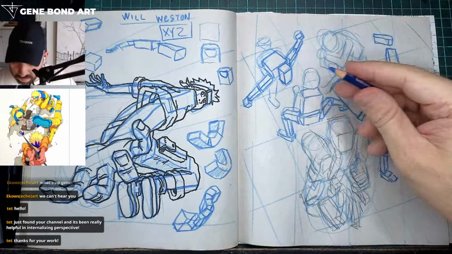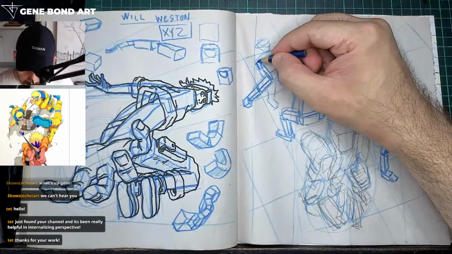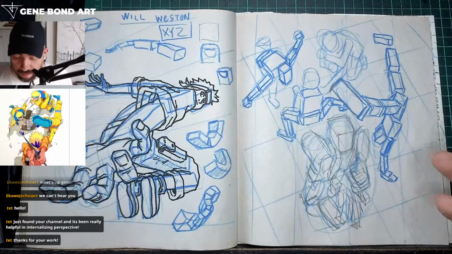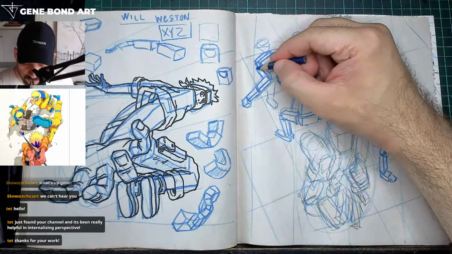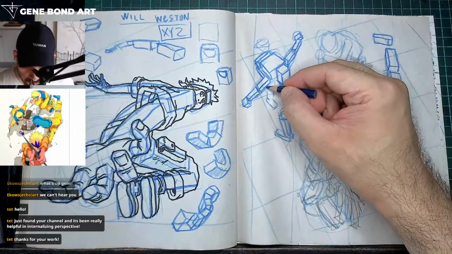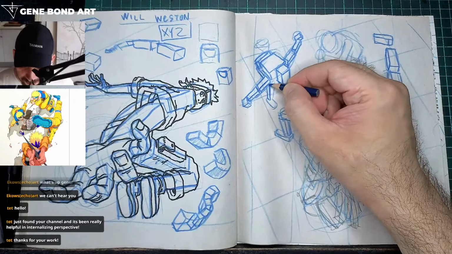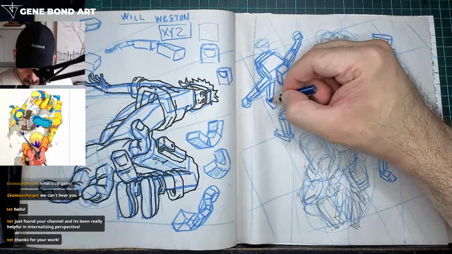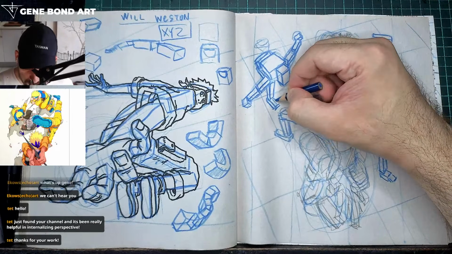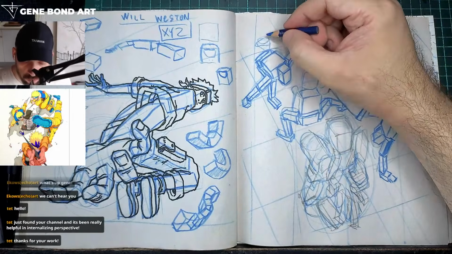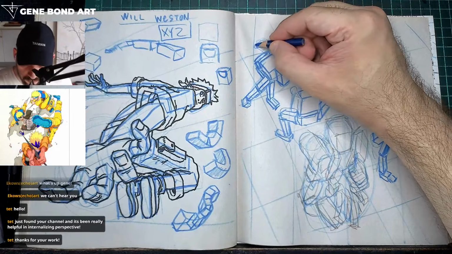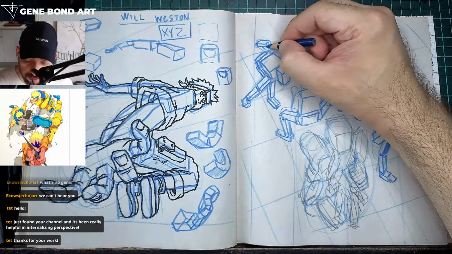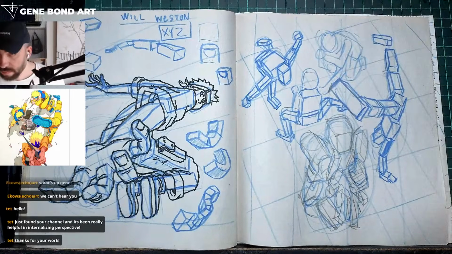And you draw this like 1,000 times. Eventually you find out you've drawn every possible angle, because there are not so many angles. It's a limited amount of angles in which you can draw a human body. So if you draw a lot, you will get to this point when you've drawn all of the angles many times.